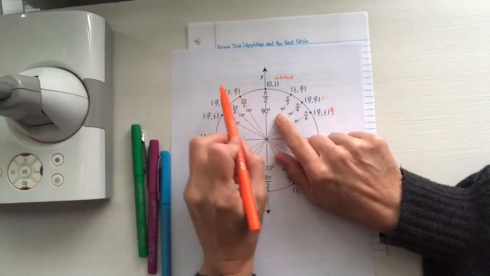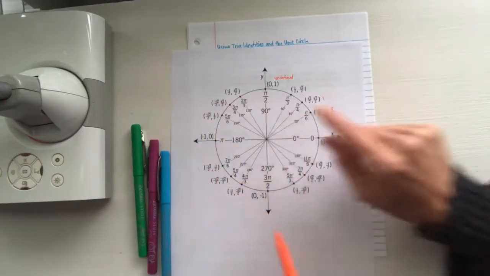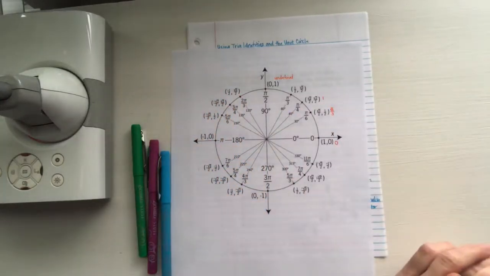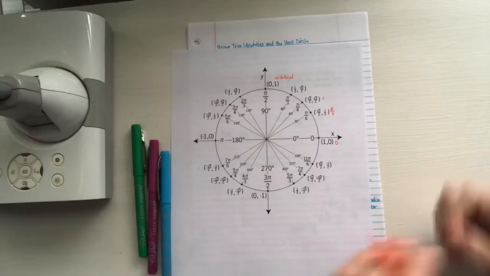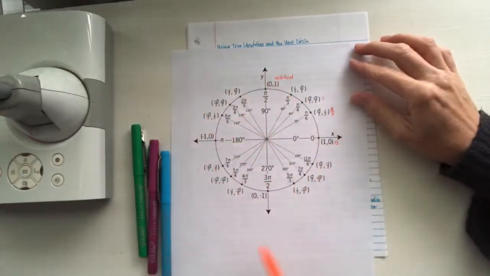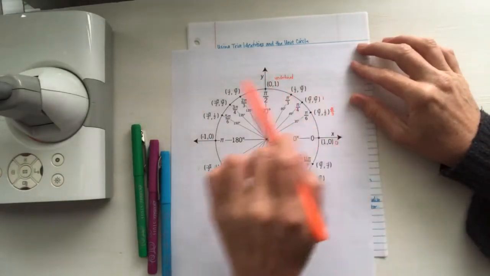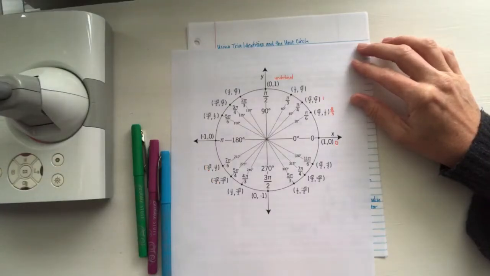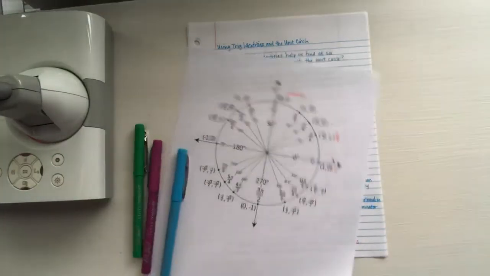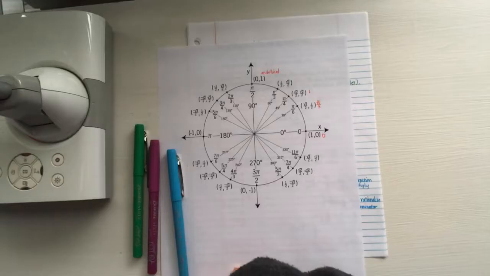So I would like for you guys to finish this. You should pause now, and then when you're done filling it out, hit play again, and then you can look and see whether your values match mine. So we're going to take a quick moment to pause.